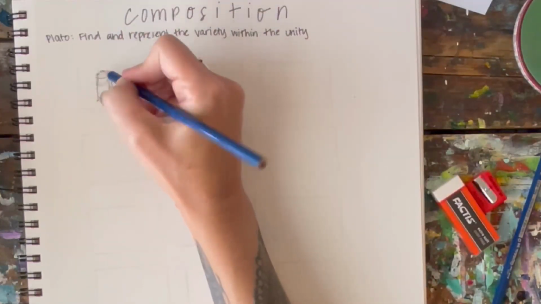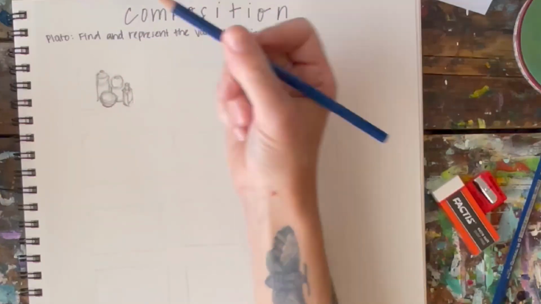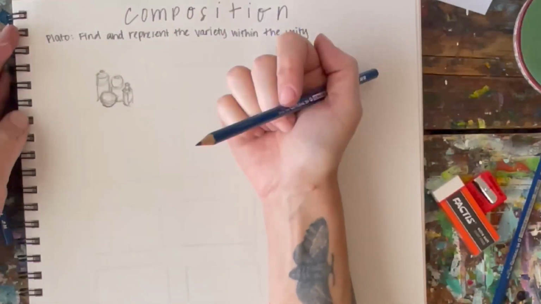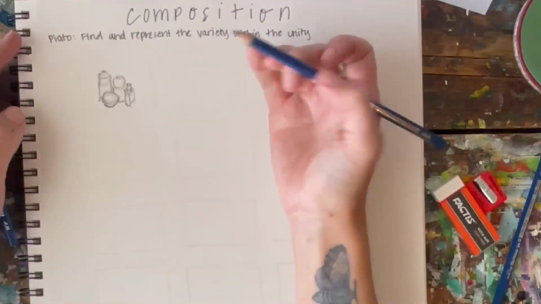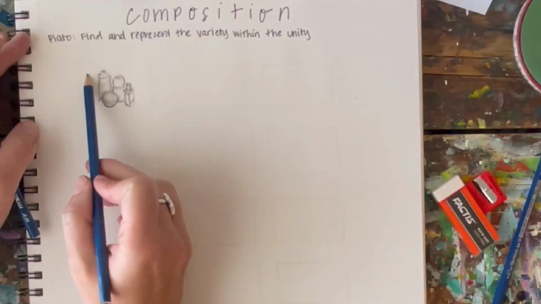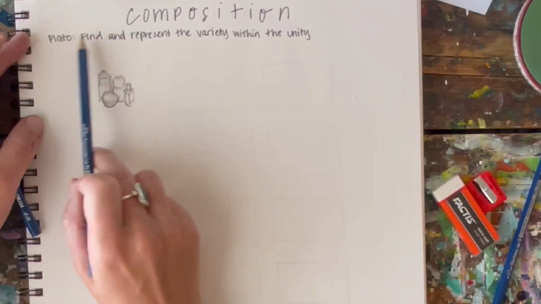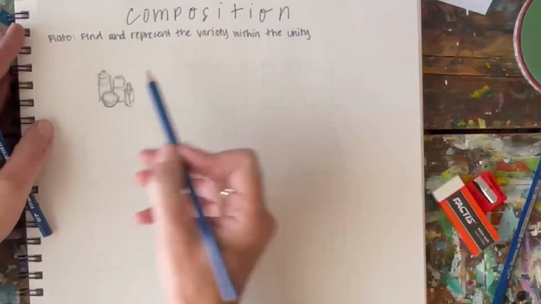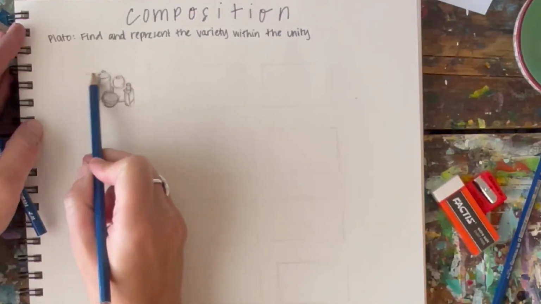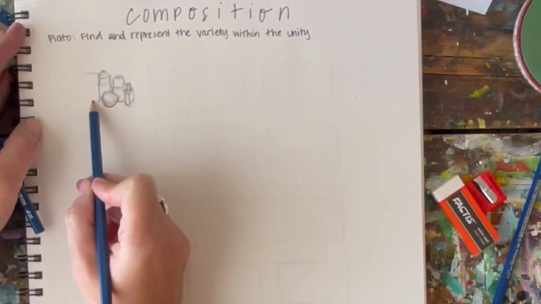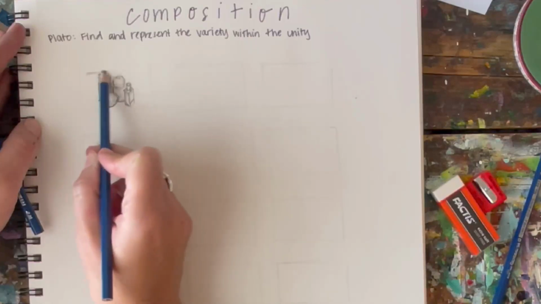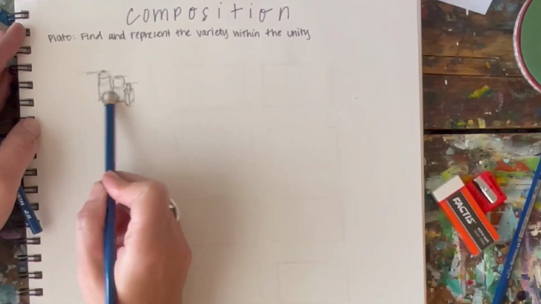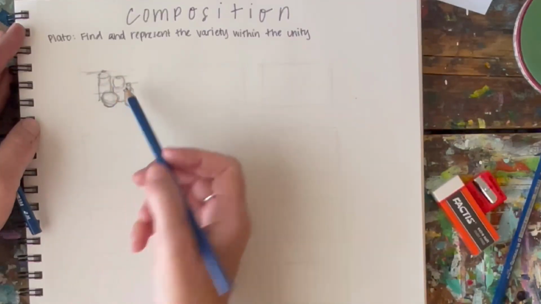I'm gonna call that one done. But I still have a minute on the timer, so I shall explain some composition ideas to you. Here we have a range of heights, right? Plato said, find and represent the variety within the unity. And that was his explanation of what is a good composition in art. And so I've got a variety of heights here. Look, I have the water bottle up here. I've got apple, makeup bottle, and bowl. So lots of different heights there.